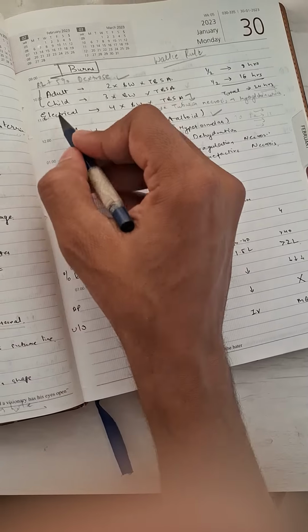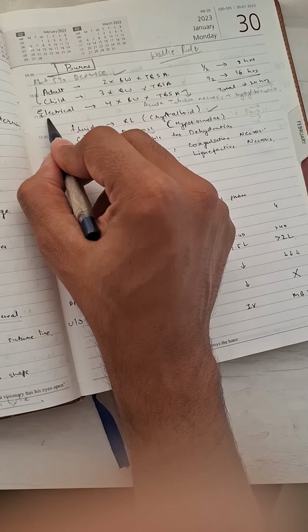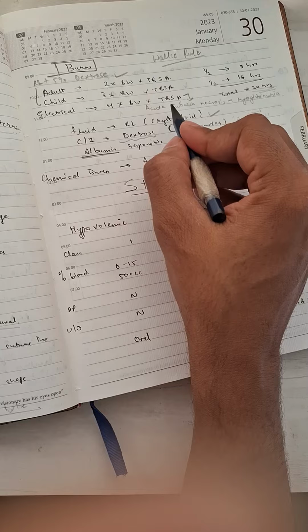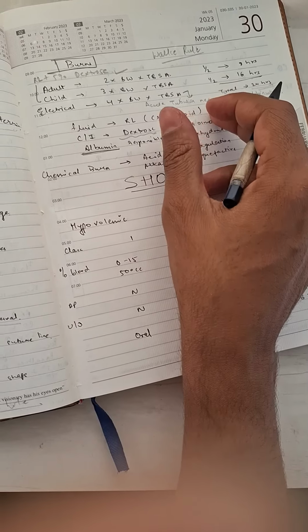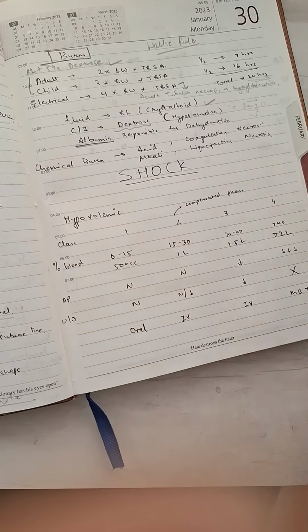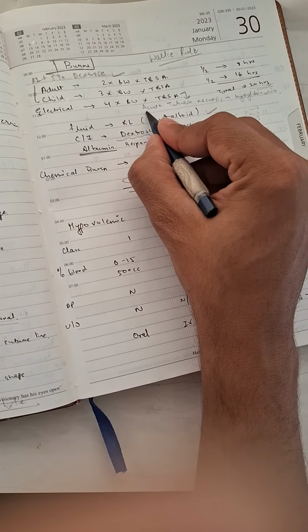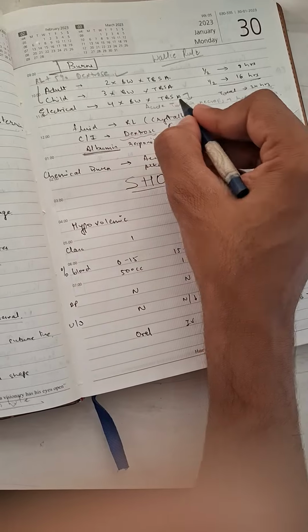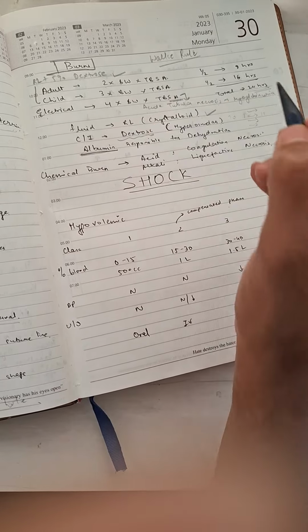Then what is the difference in electrical burn? Electrical burn will cause rhabdomyolysis, due to which the creatinine will increase and GFR will decrease, and it can also cause acute tubular necrosis. This question was also asked in FMGE 2025.